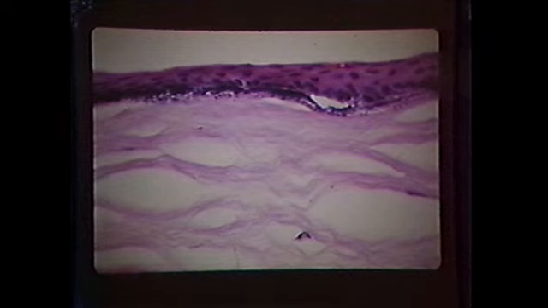Another change, which is non-specific but can occur quite frequently, especially in rodents, is basically mineralization of the basement membrane of the corneal epithelium. The term for this is band keratopathy. And we can see quite clearly here the mineralization of that.